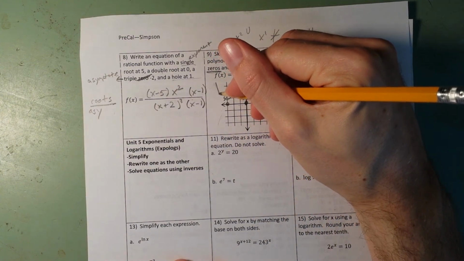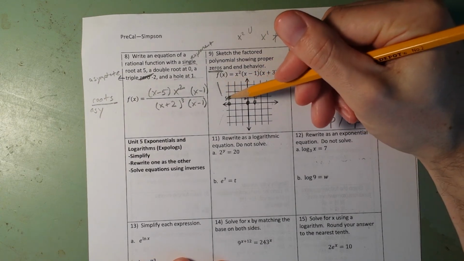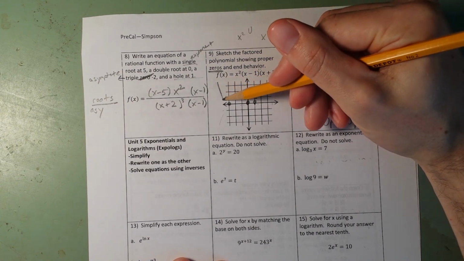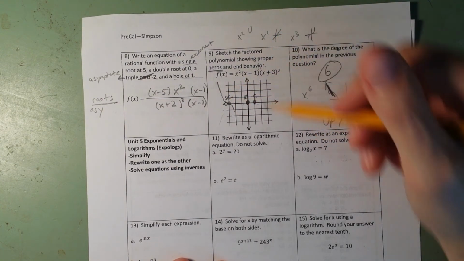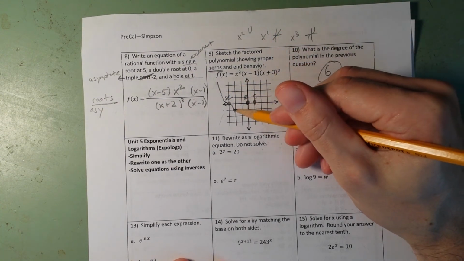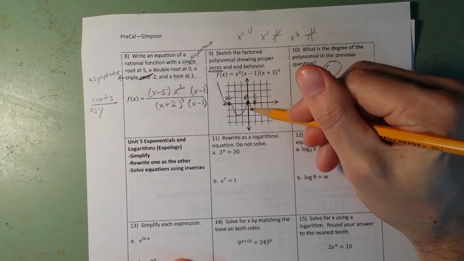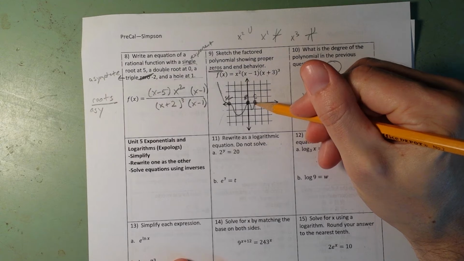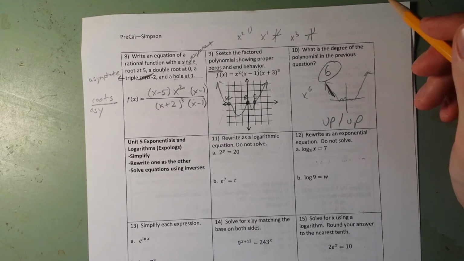Now, what am I going to do when I get to the zero of negative 3? Well, I know from previous work that I'm going to squiggle across. So there's my squiggle, something like that. What's going to happen when I get to 0? I know I'm going to bounce. Boop. And then for the next one, I'm just going to go straight across. And that's the basic shape of the function. That's what we're looking for here.